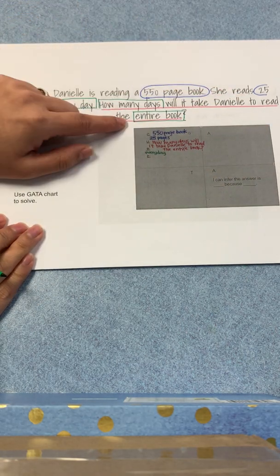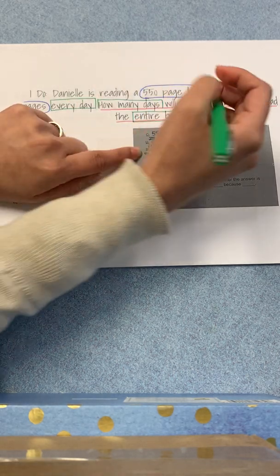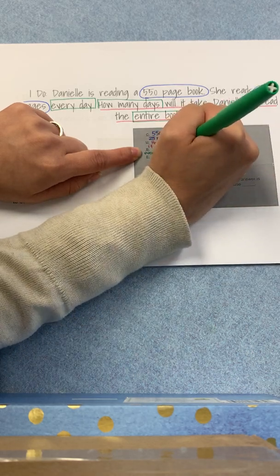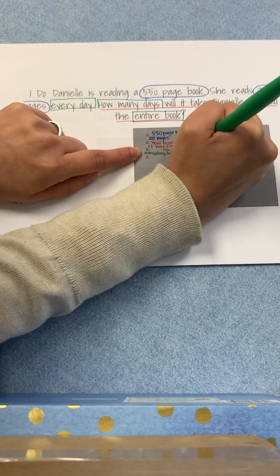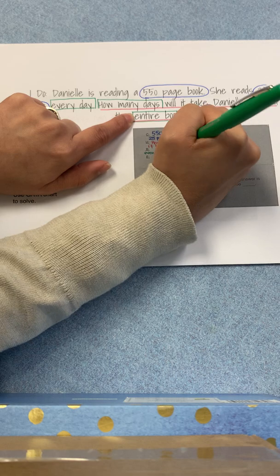Okay, they're not just asking for 5 pages, 50 pages. They want to know about the entire book. So under B, you'll just put a comma. You'll put how many days. Comma, entire book.